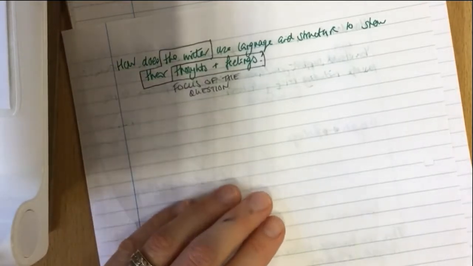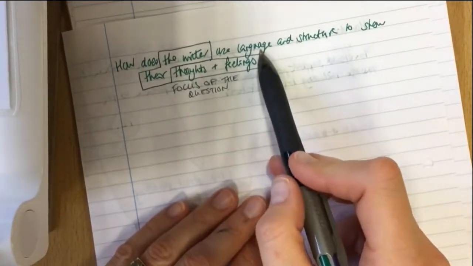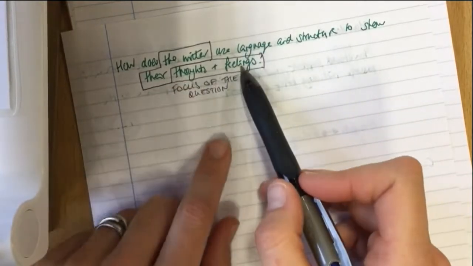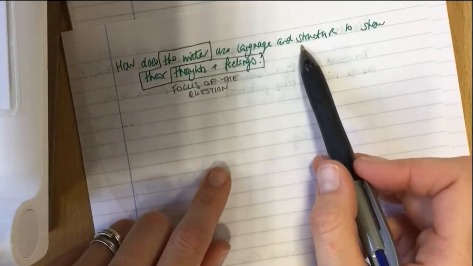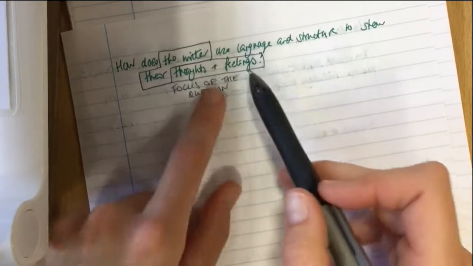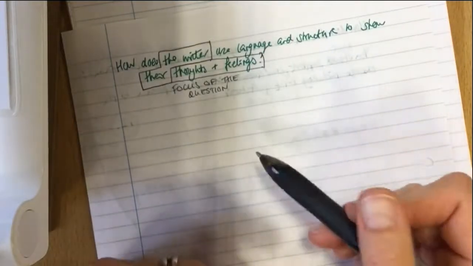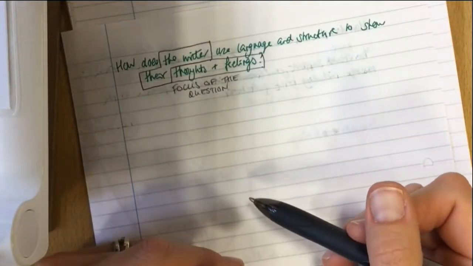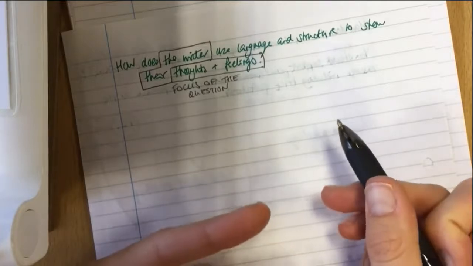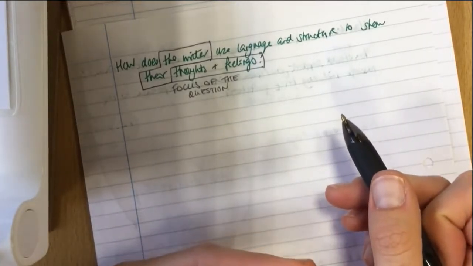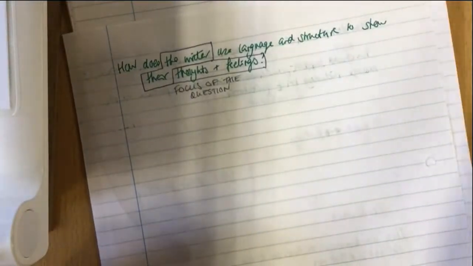So what we then need to do is go, well, okay, they're going to use language, obviously, and then they're going to do stuff with their words to show me what they're thinking and what they're feeling. And then they're going to put all of those ideas into an order, which is hopefully going to show me the way those thoughts and feelings are working inside their heads. Sounds all very simple when you say it out loud, but what we then need to do is actually go into the text to find out how that's occurring. Okay?